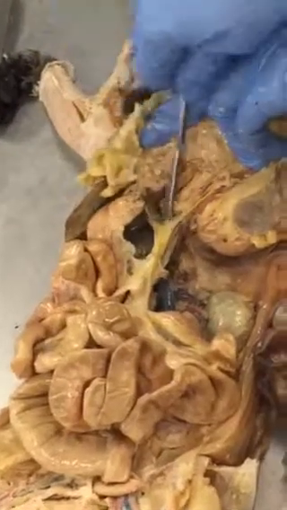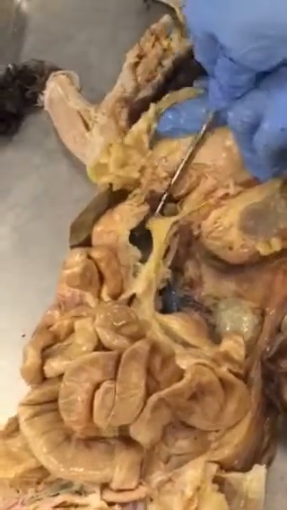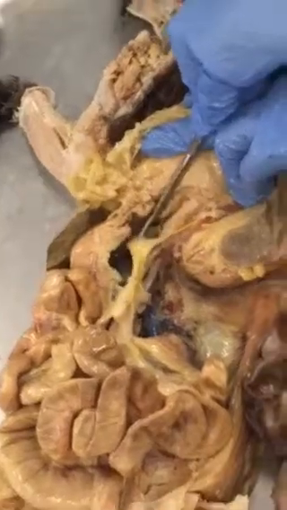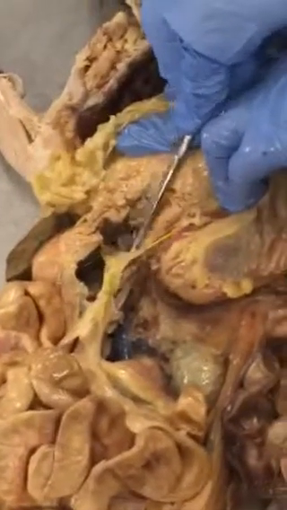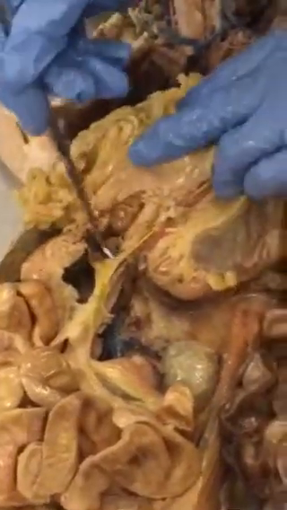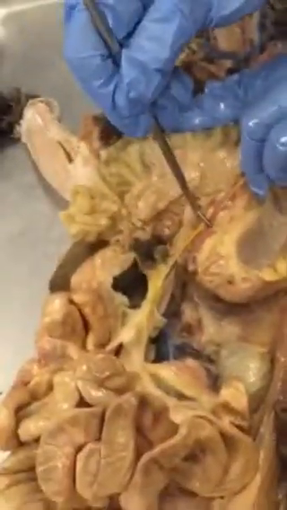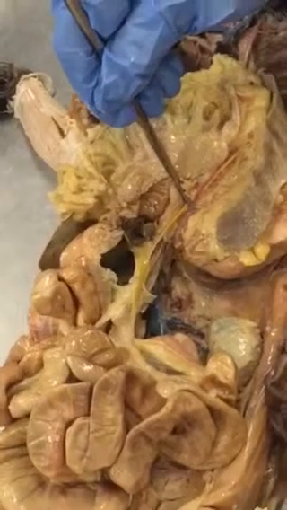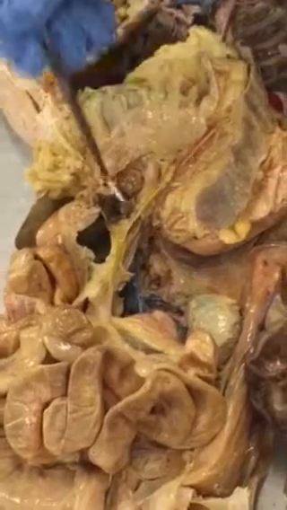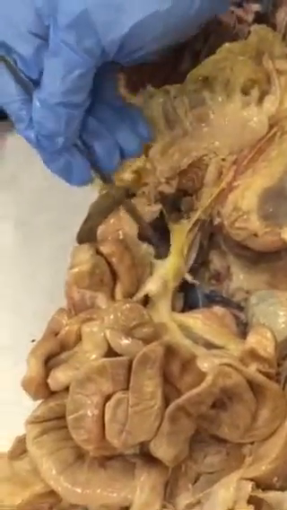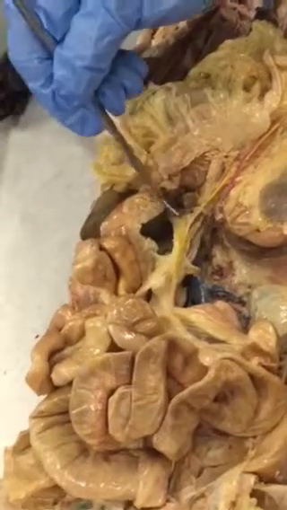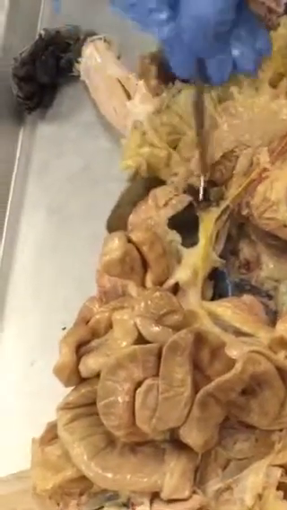Okay? So, here's the superior mesenteric vein, and then it branches. This right here, and this vein is a little fatter than the rest of them, is going to be the hepatic portal vein. This one over here, so from here to here, that's going to be the gastrosplenic vein. So, superior mesenteric vein. Then it's going to branch off.